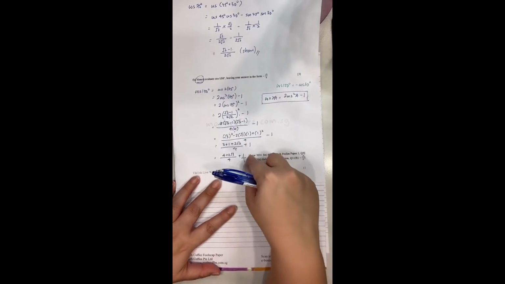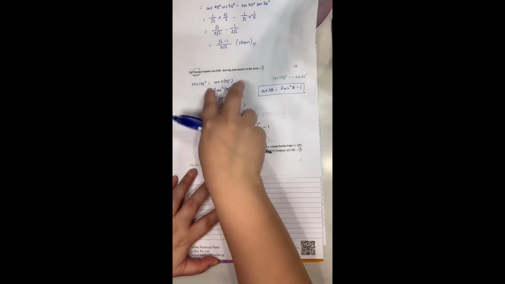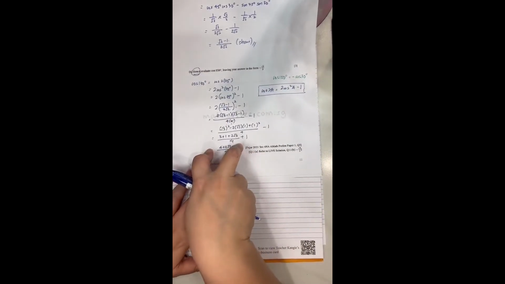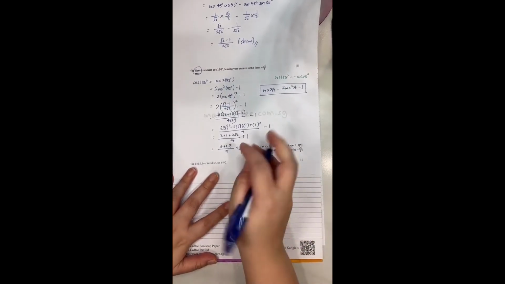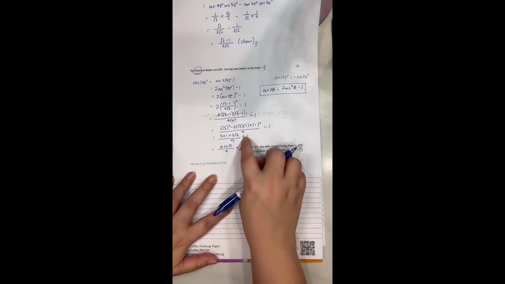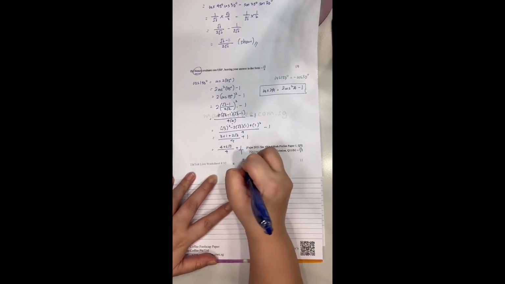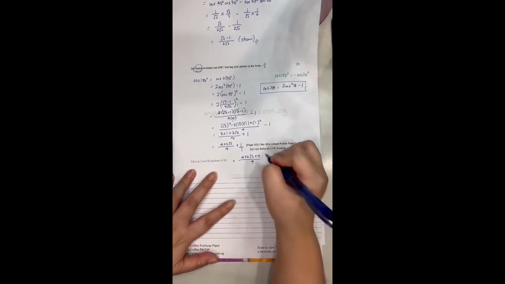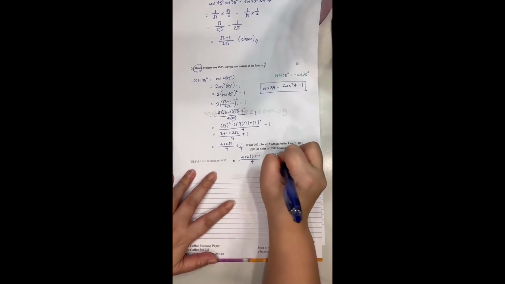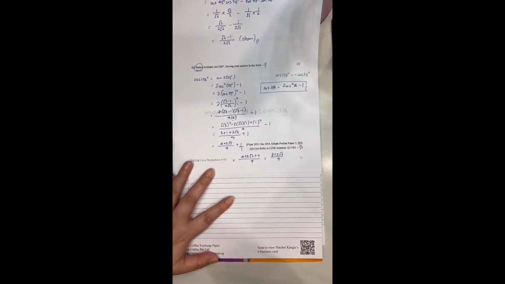Rather than doing these steps, you understand, this step definitely is not the fastest way. But because the question said hence, we have to make use of the 75. So this one I just changed to 1 over 1, times 4 times 4. So it becomes 4 plus 2 square root 3 plus 4 over 4. So I have 8 plus 2 square root 3 over 4.